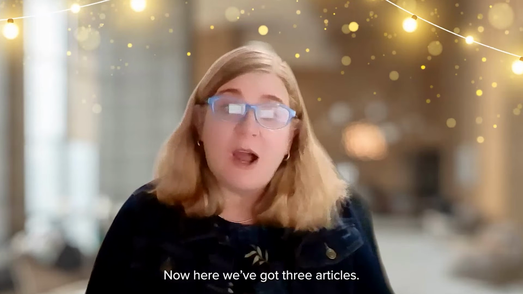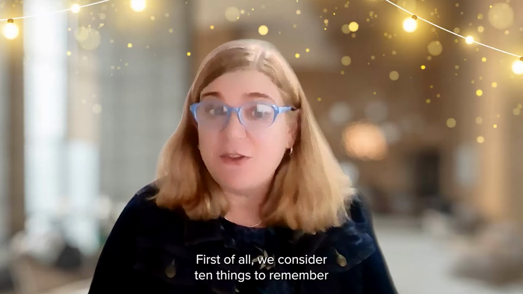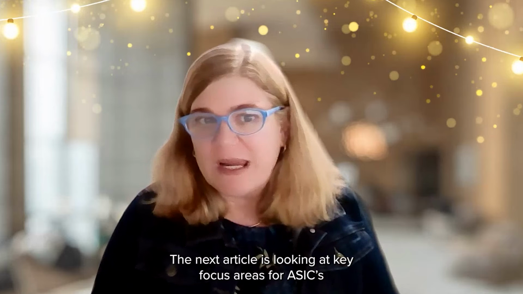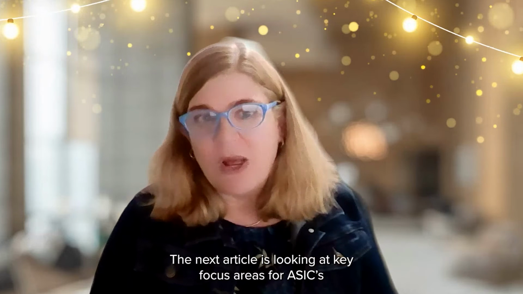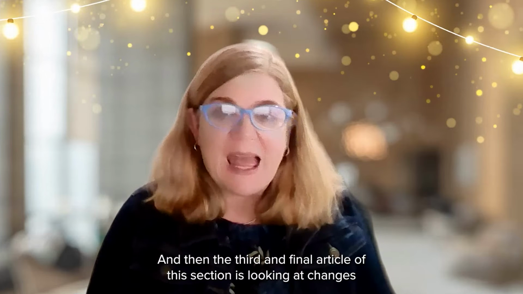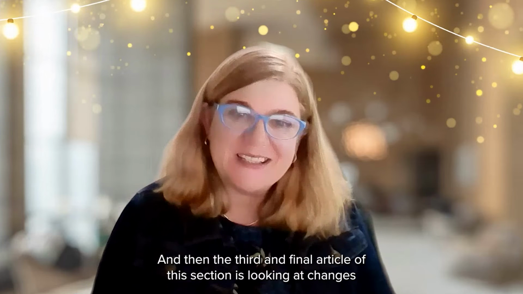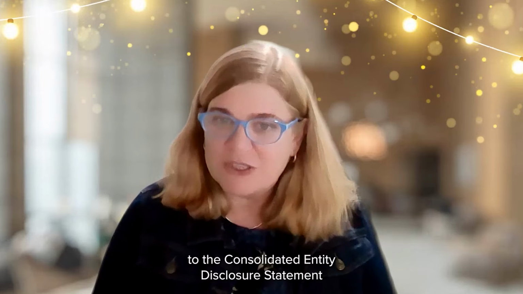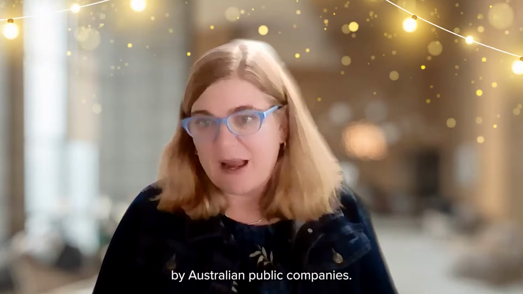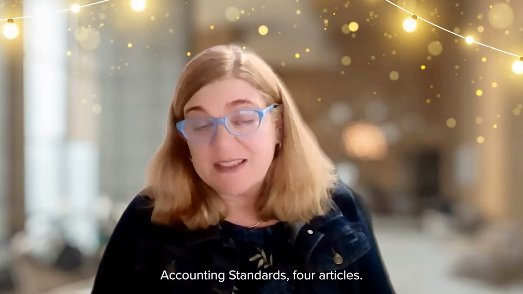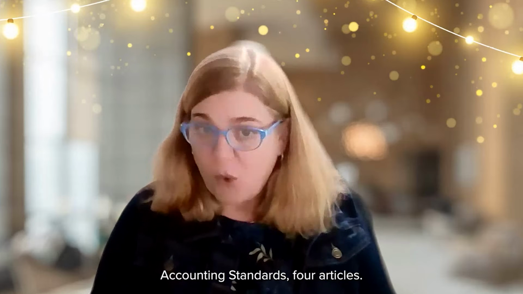Now here we've got 3 articles. First of all, we consider 10 things to remember for 30 June 2025 financial statements. The next article is looking at key focus areas for ASIC's 30 June 2025 financial reporting surveillance. And then the third and final article of this section is looking at changes to the consolidated entity disclosure statement by Australian public companies. If we go on to the second section, IFRS Accounting Standards, 4 articles.